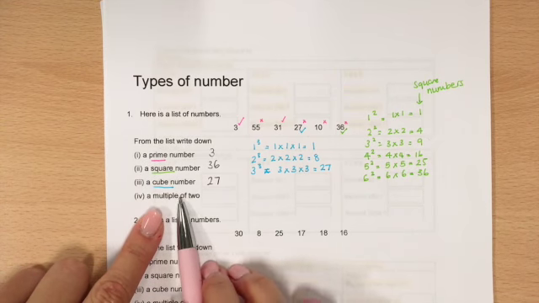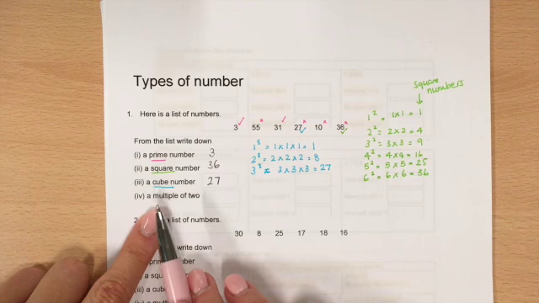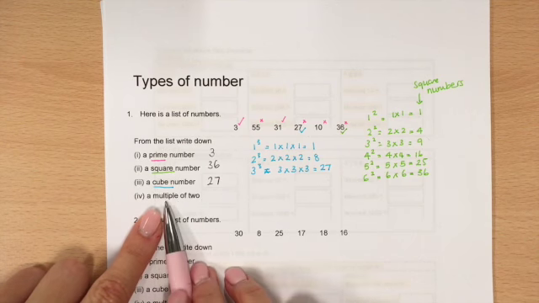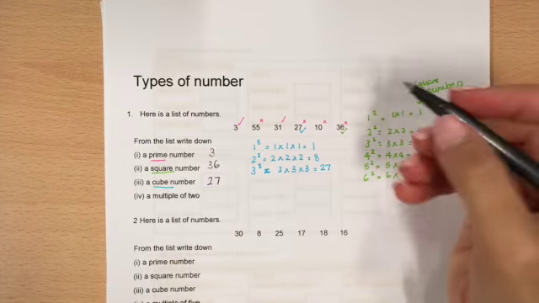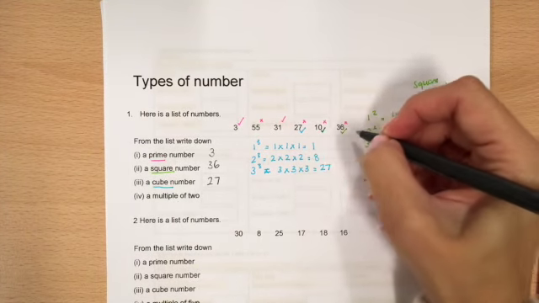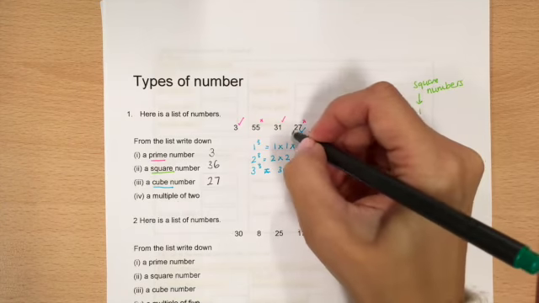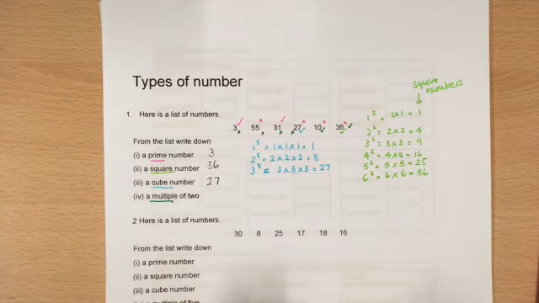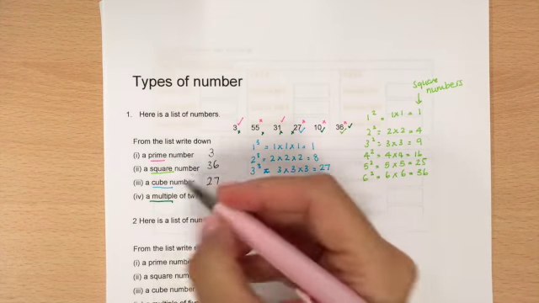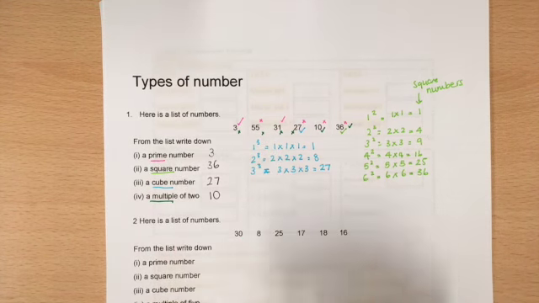Right, the last one, a multiple of 2. Remember, a multiple sounds like multiply, so it's a number that appears in the 2 times table. So remember, that's an even number, so it could be this one here or this one here, not any of those, because these are all odd numbers, aren't they? So I can pick 10 or 36, so I'm going to choose 10. Okay, so now you have a go at the other questions.